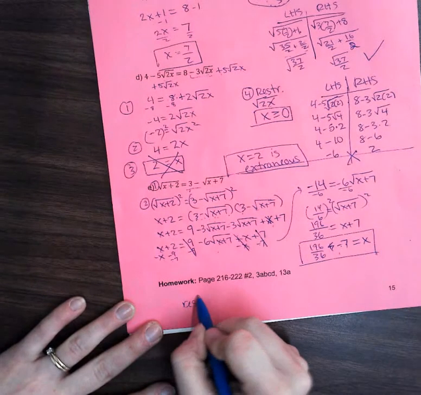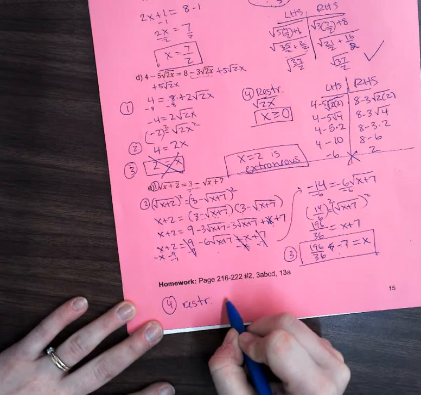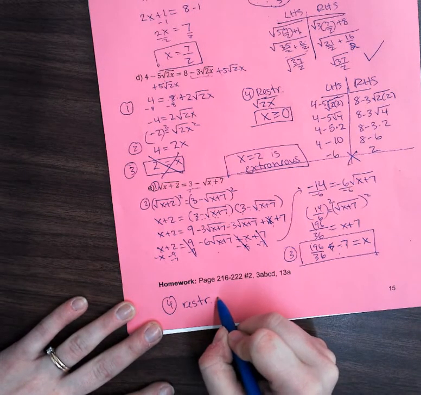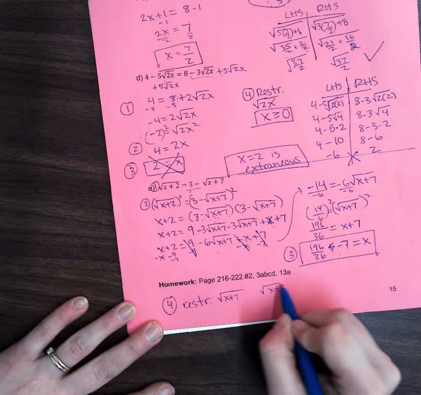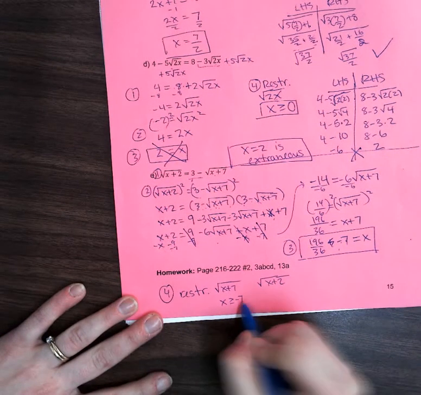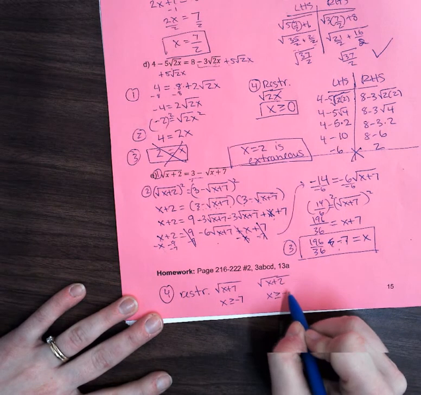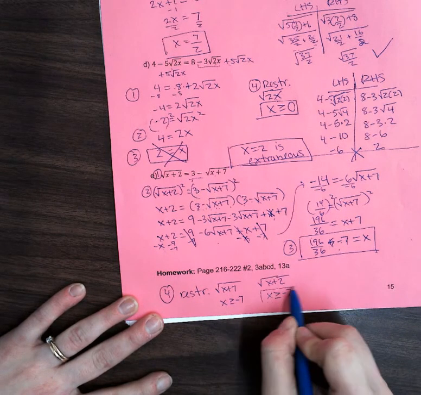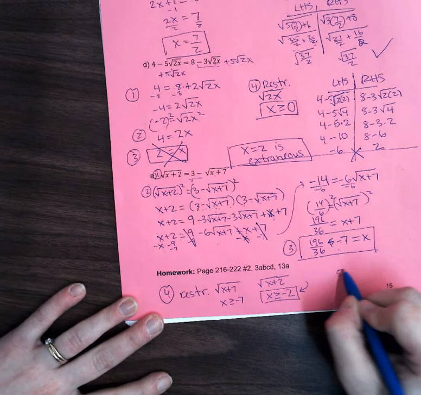So this is step 3 and this is step 4. So the restrictions, we have square root x plus 7 and square root x plus 2. Those are our two things. So in this one, x has to be greater than or equal to negative 7, and in this radical, it has to be greater than or equal to negative 2. So because this is the larger one, this is our restriction. So all you need to do is check your answer.